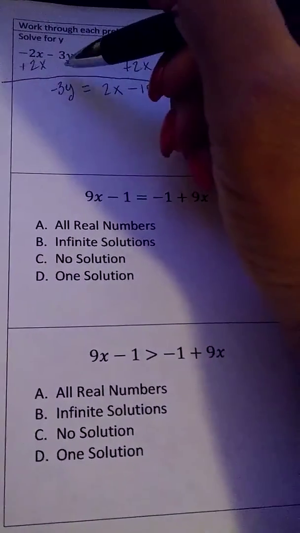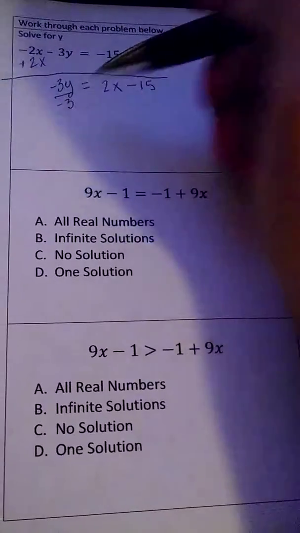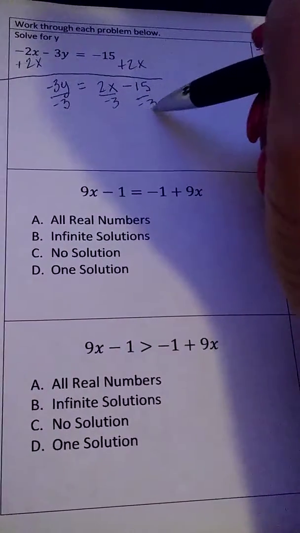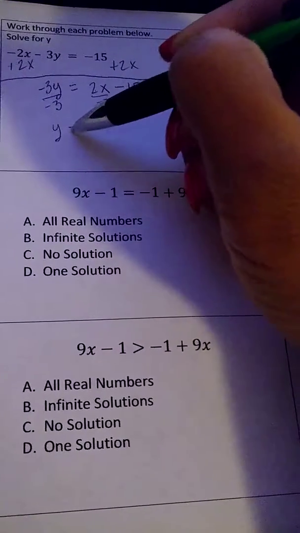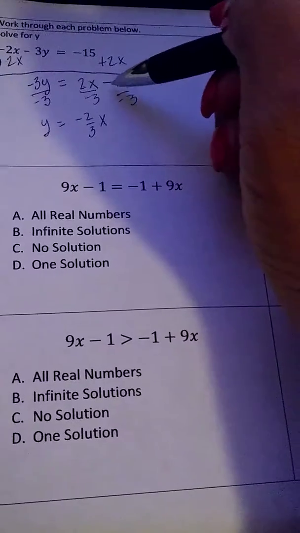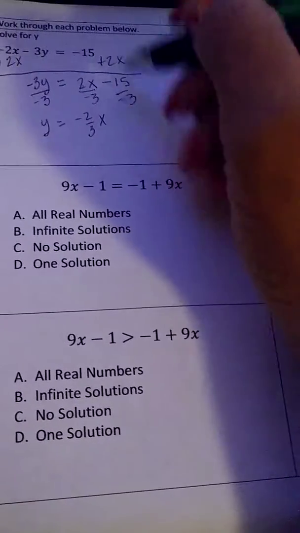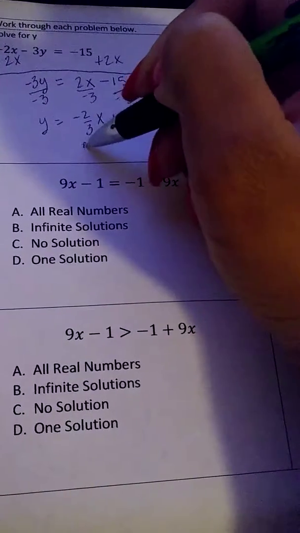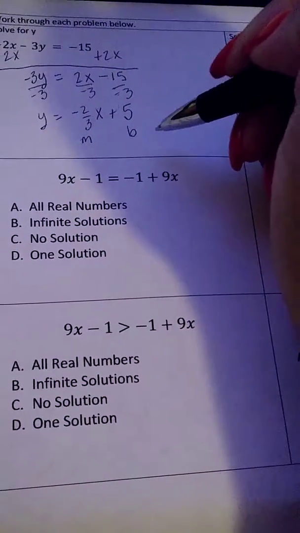Now what we're going to do is divide by negative 3. Y equals negative 2 over 3x. A negative divided by negative is a positive, plus 5. This is m, this is b.